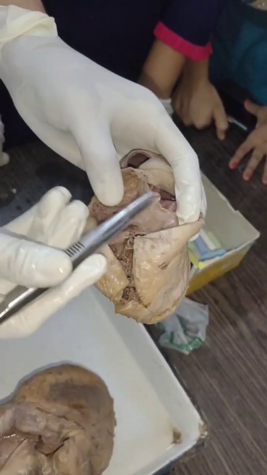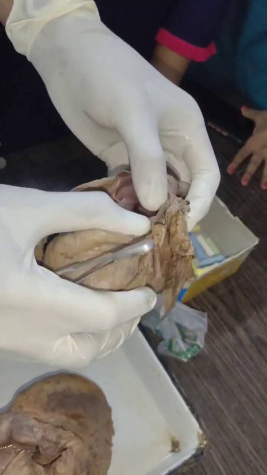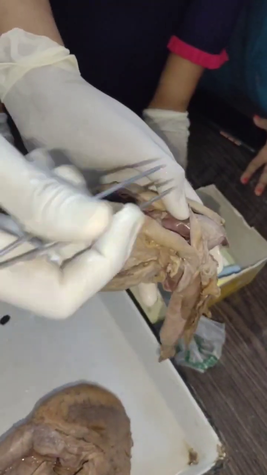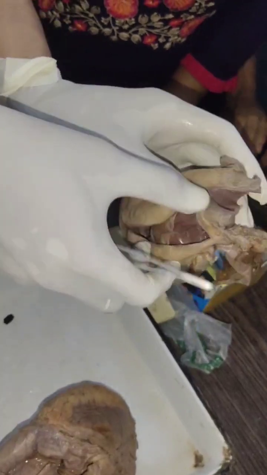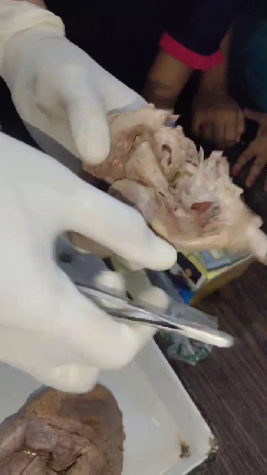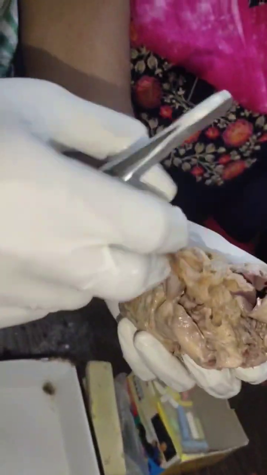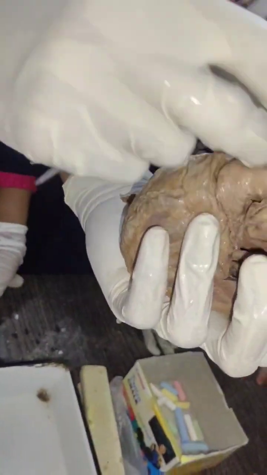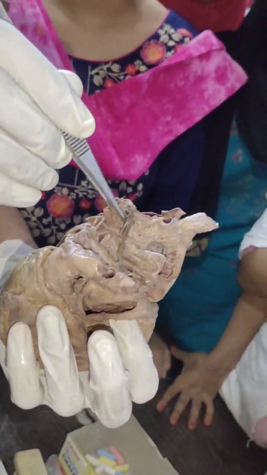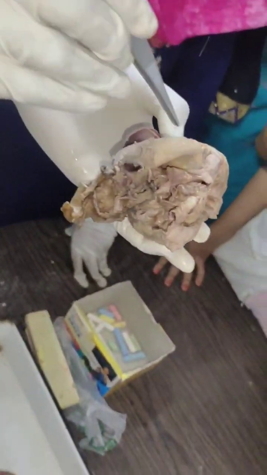Here I have shown you already. This is the outflow tract over here, which opens into the pulmonary opening. That pulmonary opening leads into the pulmonary valves. These are the pulmonary valves. I'll show from above. So this is the pulmonary trunk from above downwards. Closing the valves. Okay. These are the aortic valves.